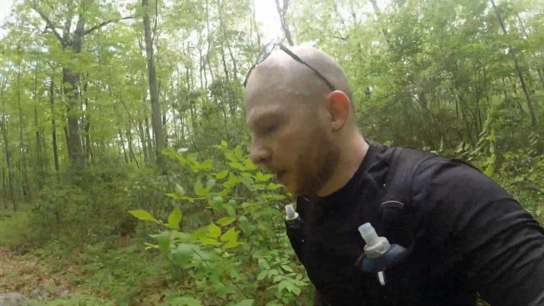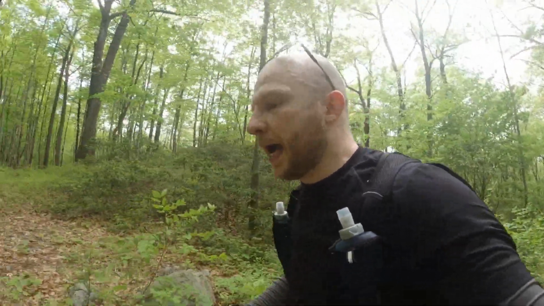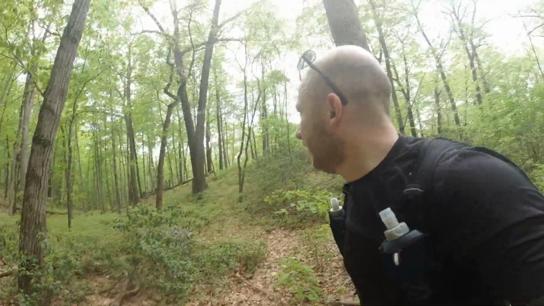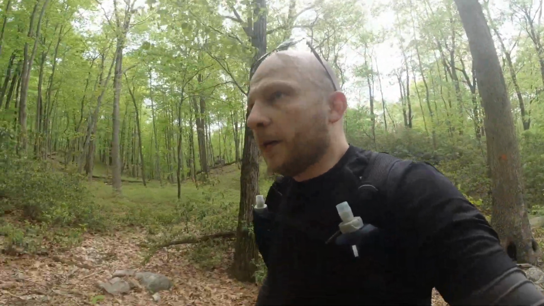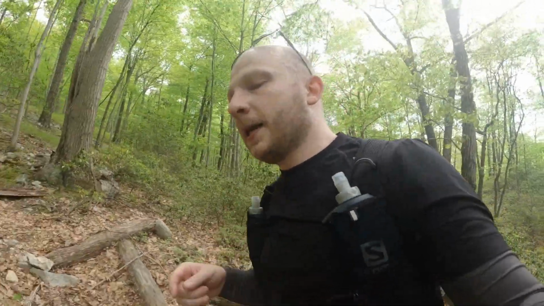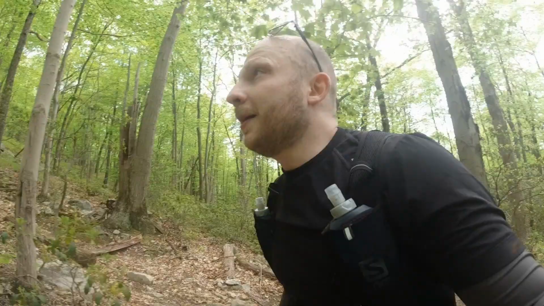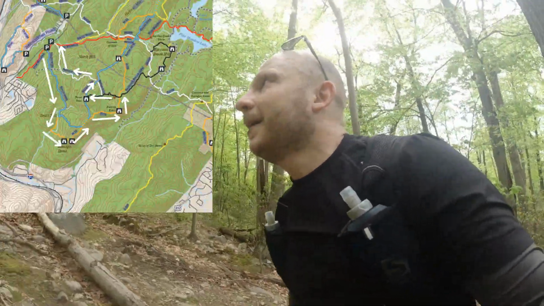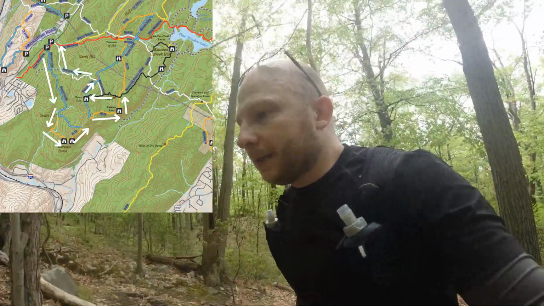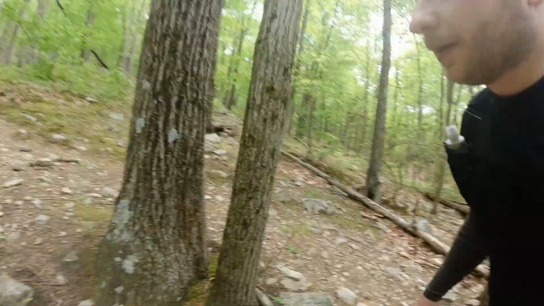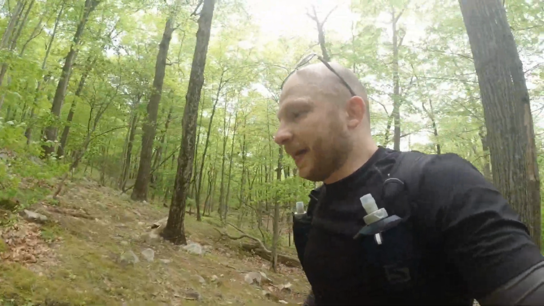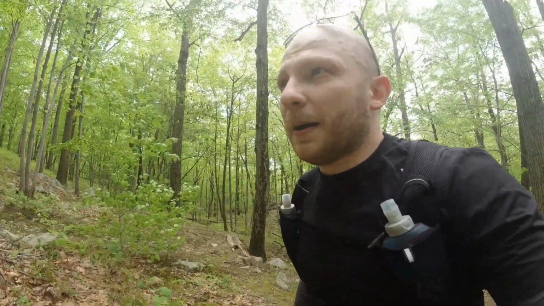Next tip. When you make your map or download a map of the area where you want to hike or trail run through, make sure that if it's something like what I'm doing today, where I'm combining different colored trails to make a long loop, you put arrows to indicate where you need to actually make the turn on those colored trails. Because the truth is, if it's one turn, that's easy to remember.